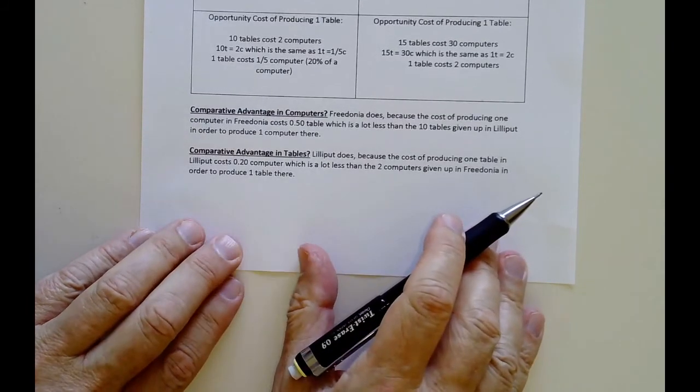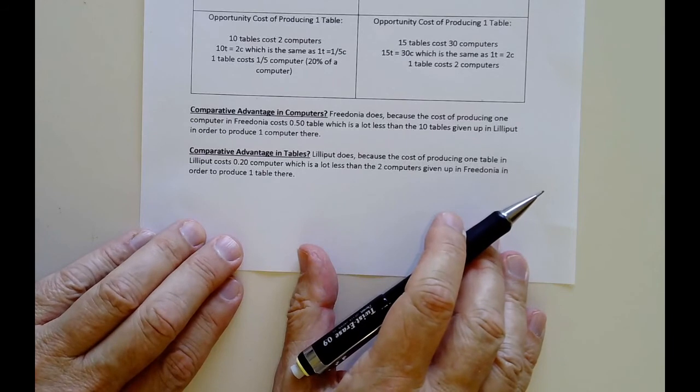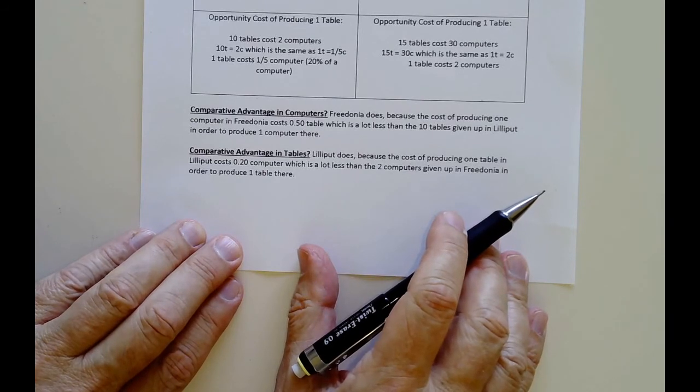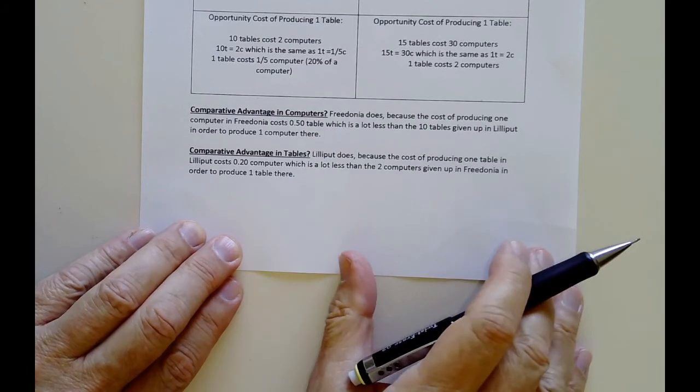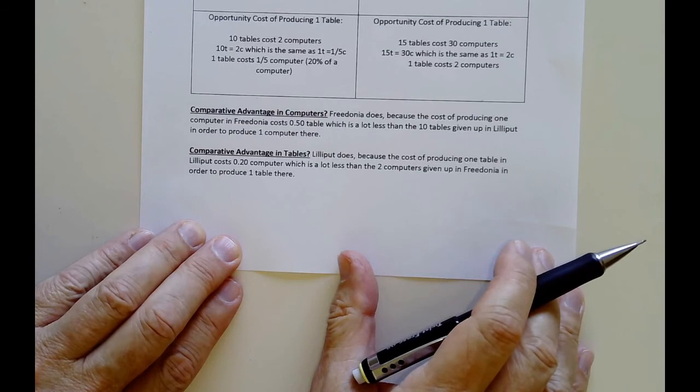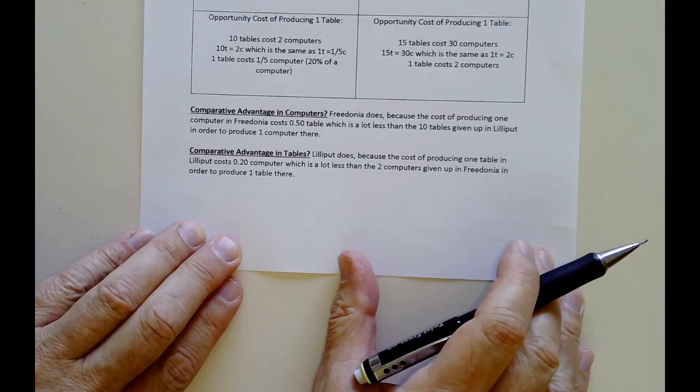Now, even though it's possible for someone to have the absolute advantage in the production of both goods, it is mathematically impossible to have the comparative advantage in both. There might be a case where the cost is the same, in which case no one has any comparative advantage. But if one trading partner has the comparative advantage in one item, then it's automatic that the other trading partner has the comparative advantage in the other product.